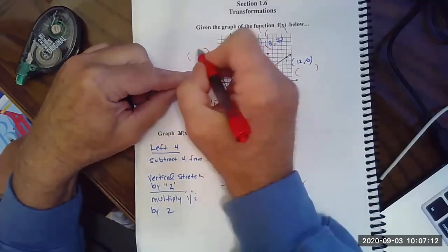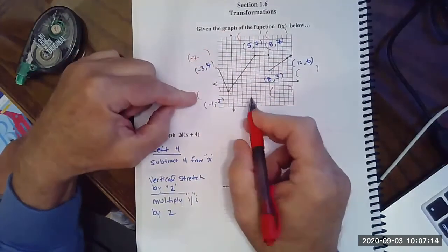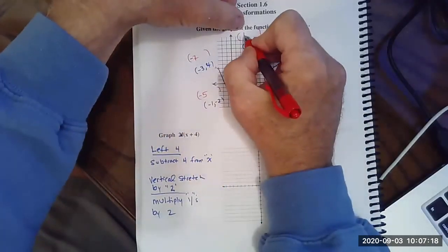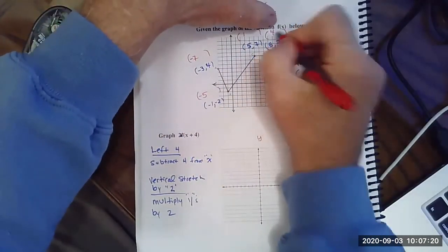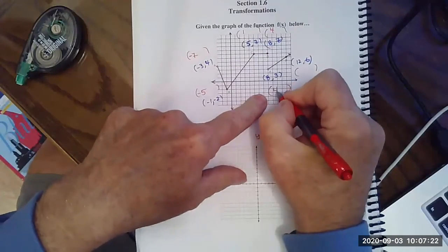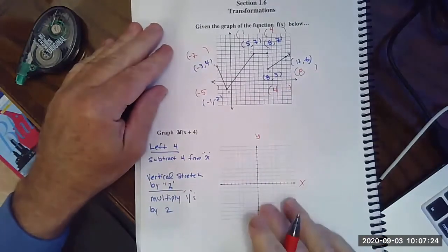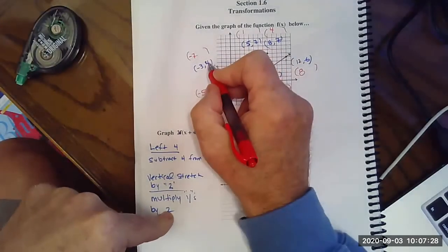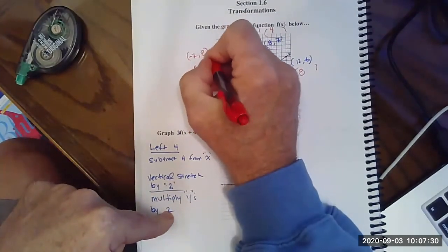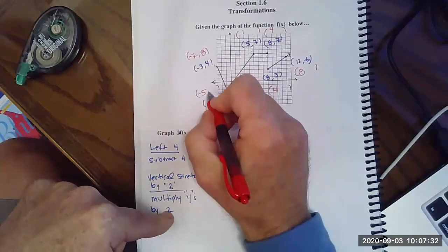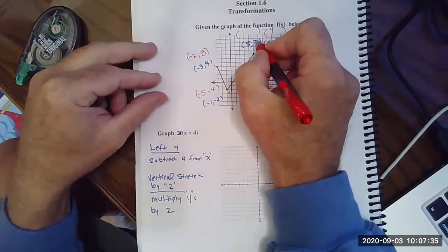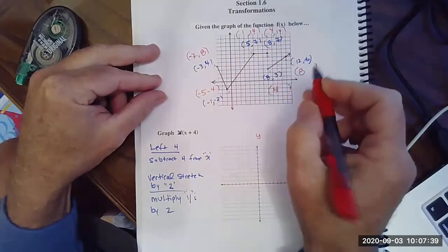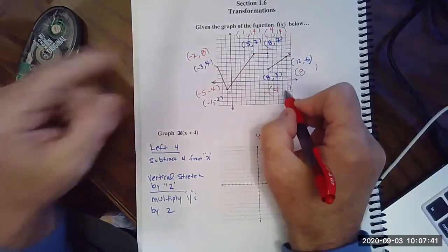Subtract 4, subtract 4. All right, now we're multiplying all the y's by 2. So multiply 4 by 2, 8. -2 times 2 is -4. Multiply by 2, 14.